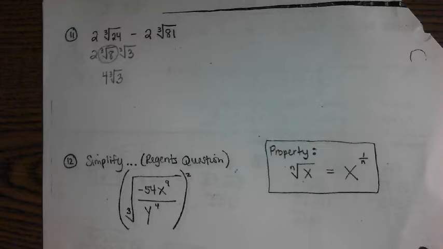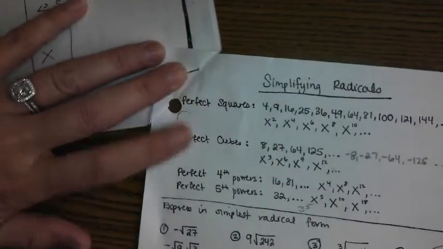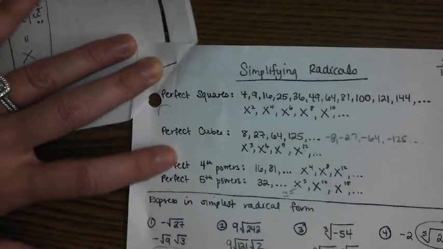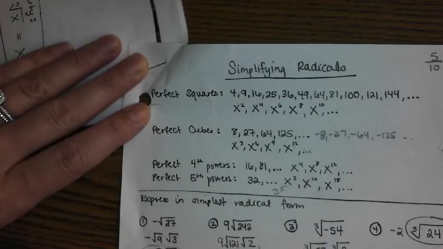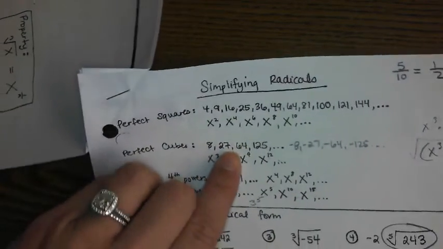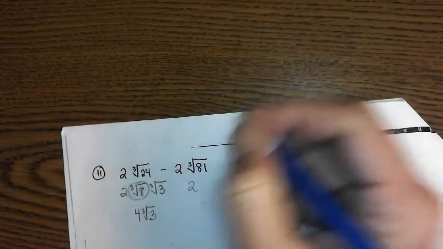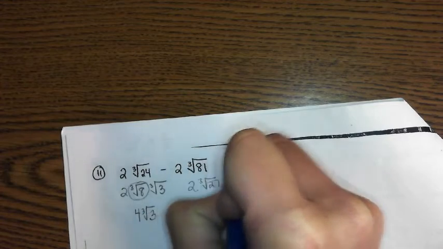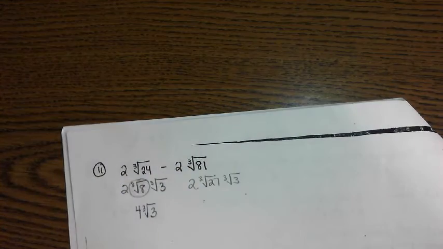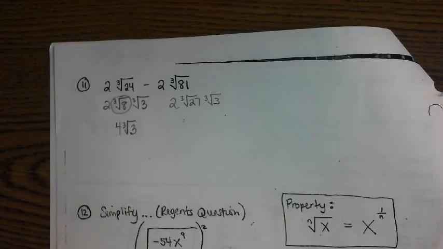And then we jump to the 81, biggest perfect cube that goes into 81. Mine's perfect square. So you have your lists back here for now. Obviously, hopefully you become more familiar with these numbers. But which of these numbers goes into 81 evenly? 27 times what? How many times? 3. So 2 cubed root of 27, cubed root of 3, because 27 times 3 replaces 81.